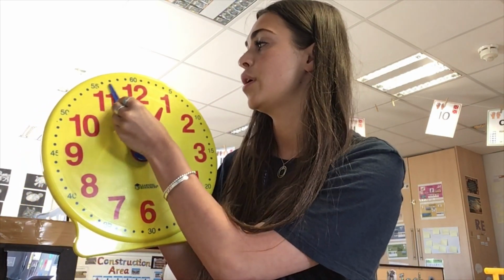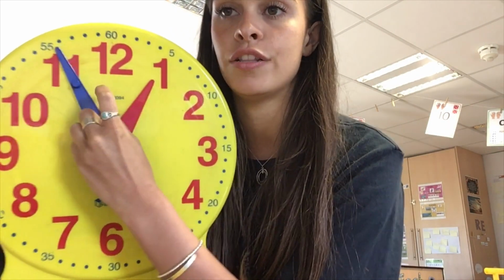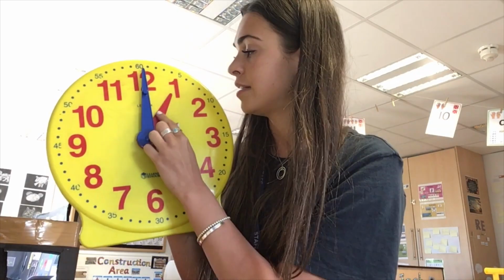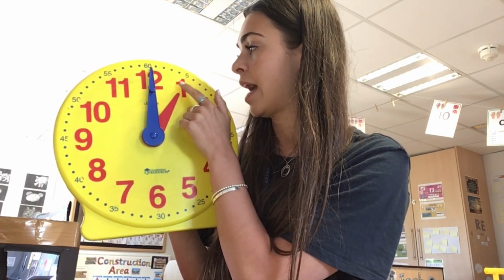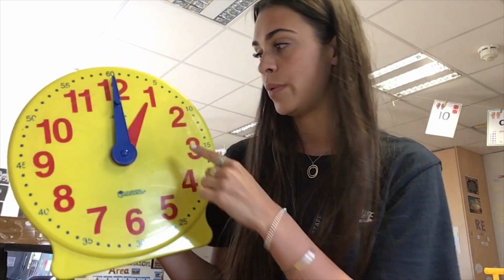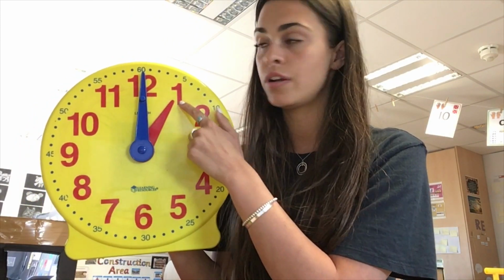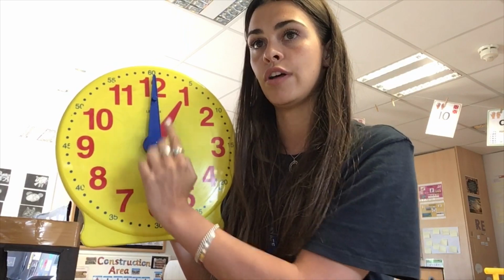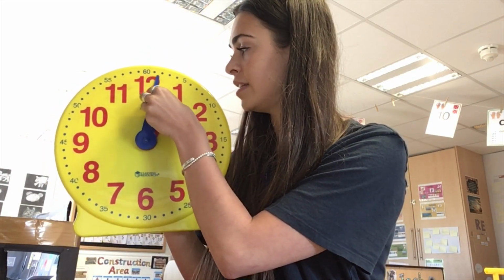Okay, so when our minute hand is at the top of the clock and it's pointing to the number 12, this means it is o'clock. And our hour hand has to be pointing at one of the hours on the clock. So this time I'm showing 1 o'clock because that minute hand is straight up at the 12, so it is at o'clock. So I'm going to move the hand this way.